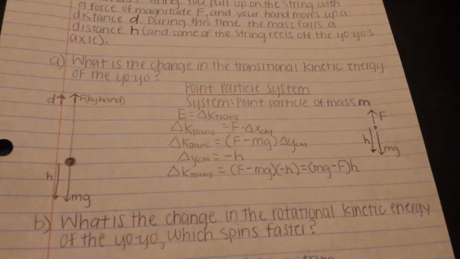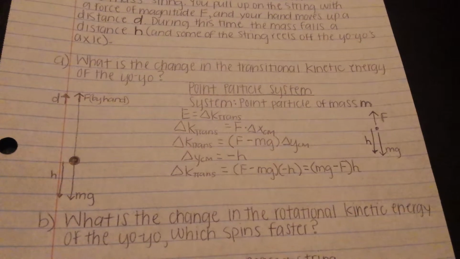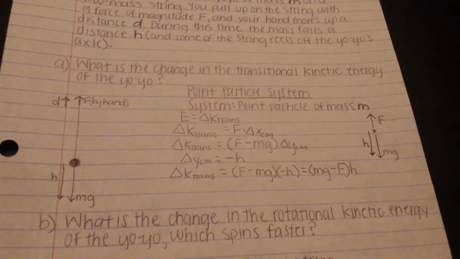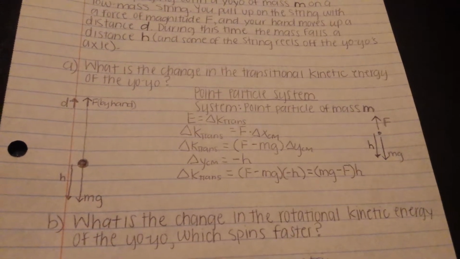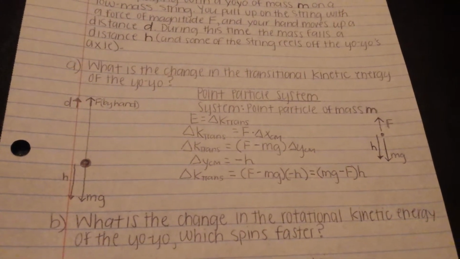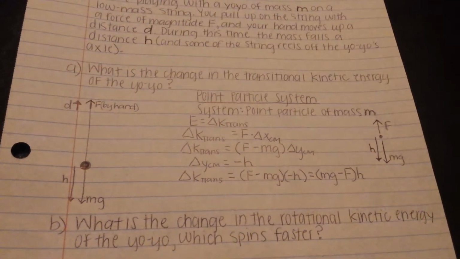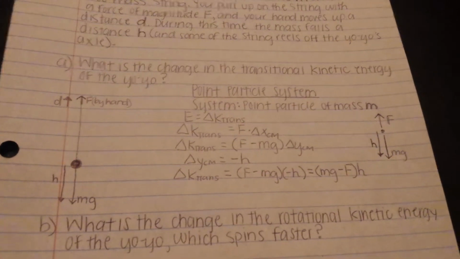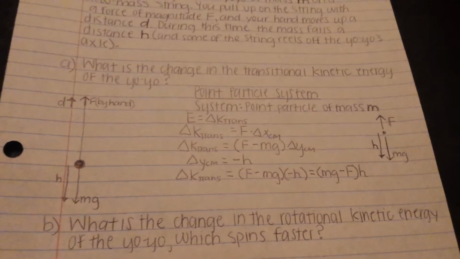And so we know that the change in translational kinetic energy is equal to F, the force, times change in X, which is the change in distance of the center of mass. And since we're dealing with a point particle system, we only care about the center of mass.